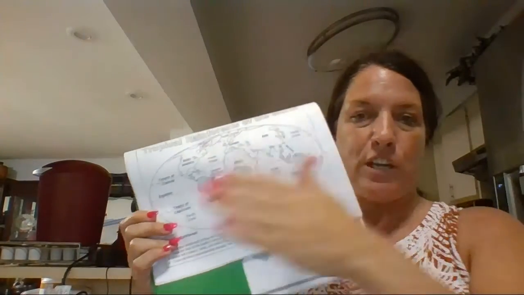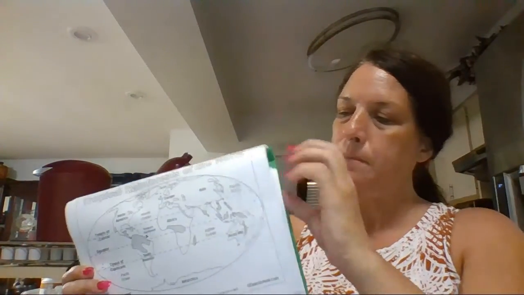So you're going to read your chapter, you're going to do this map today, and that is what we are doing for science.